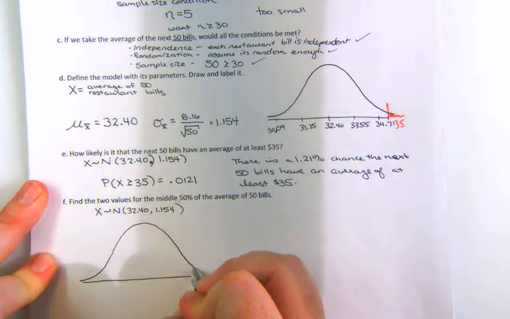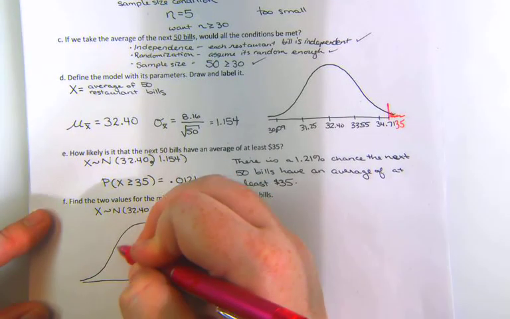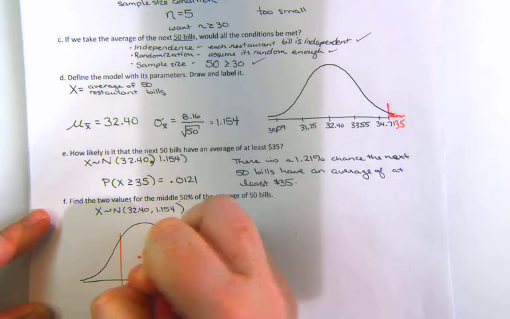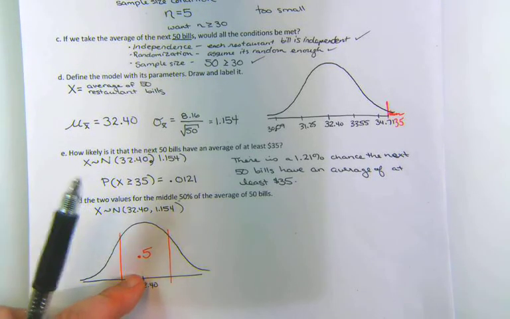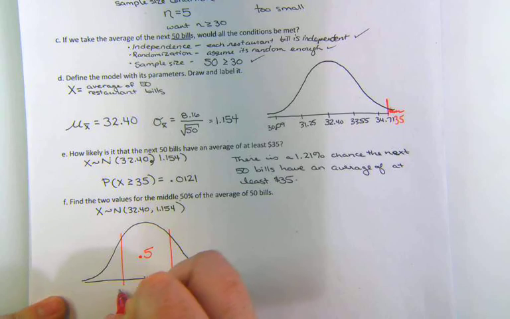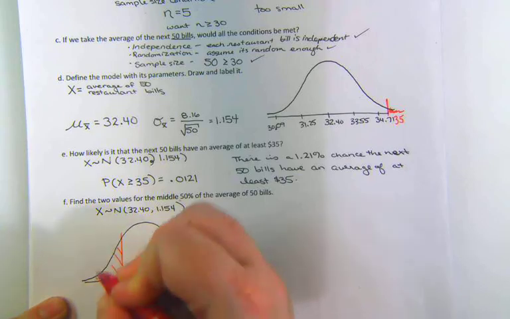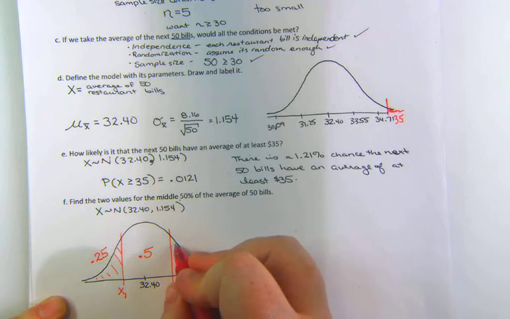For the last one, find the two values for the middle 50% of the average of 50 bills. So if it's the average of 50 bills, we know how those distribute with this normal curve, with this mean and standard deviation. And what we want to do is, with this curve, we're set at that $32.40. We want to find these cutoff points such that we have 50% in the middle. And this is pretty similar to an example in a previous video when we were talking about the normal curve and calculating cutoff points.